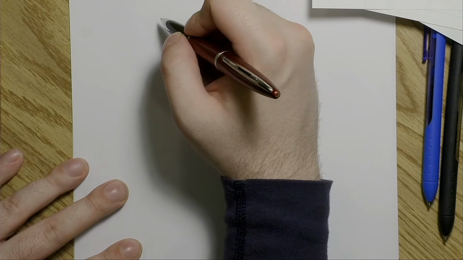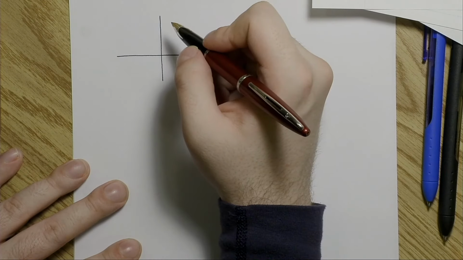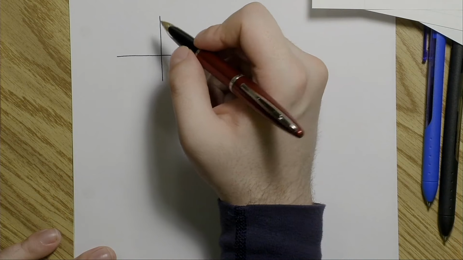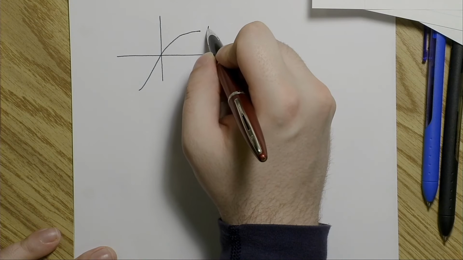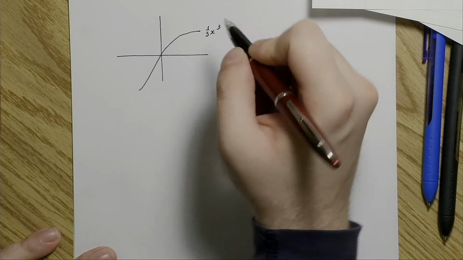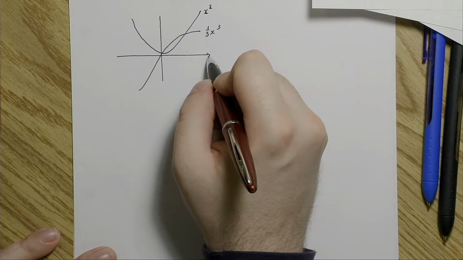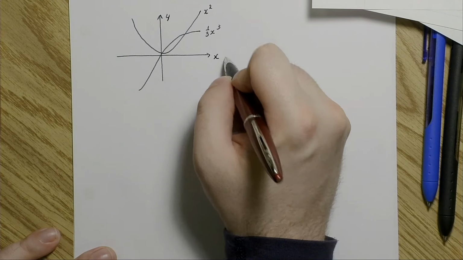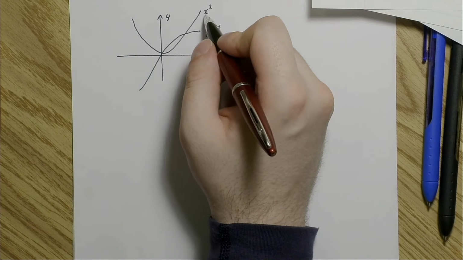Okay, so let me just pull out another piece of paper. The next thing I wanted to summarize: if we had some function, and we took the derivative of this curve, we drop down a degree and we get a quadratic.